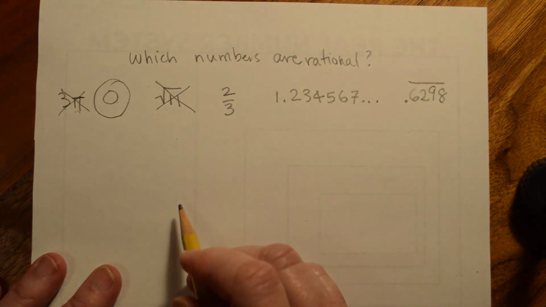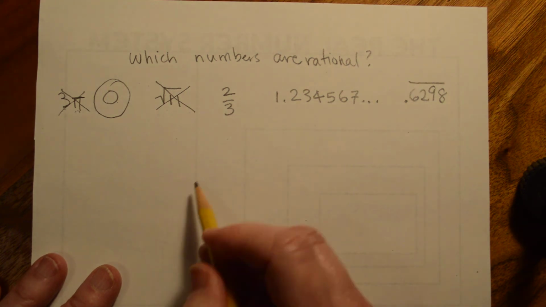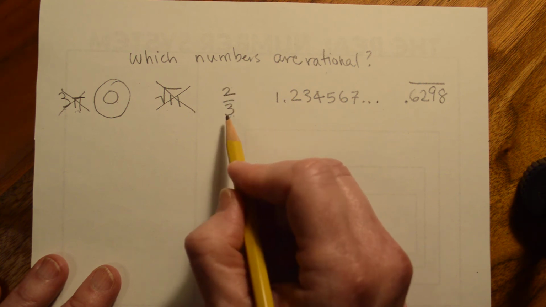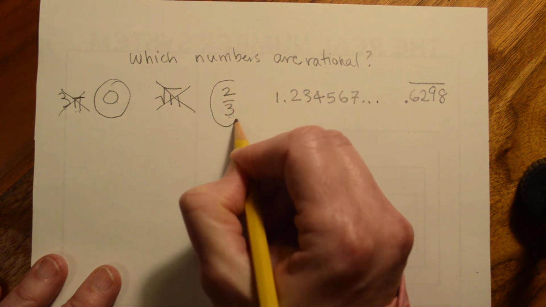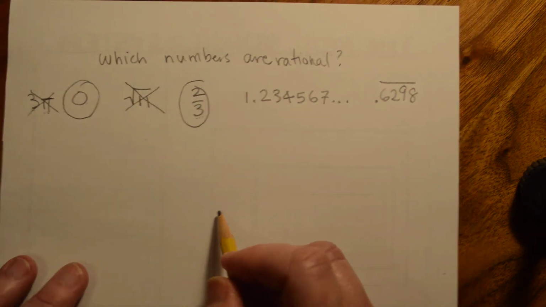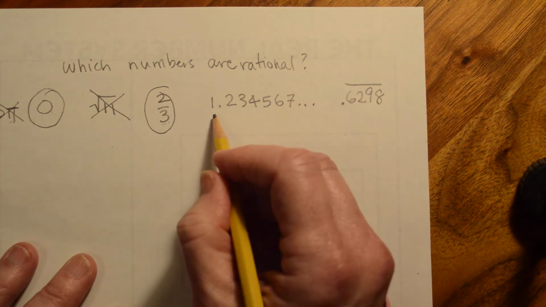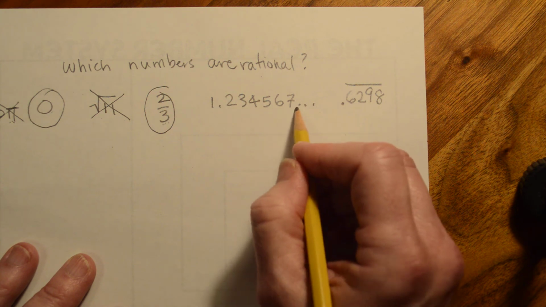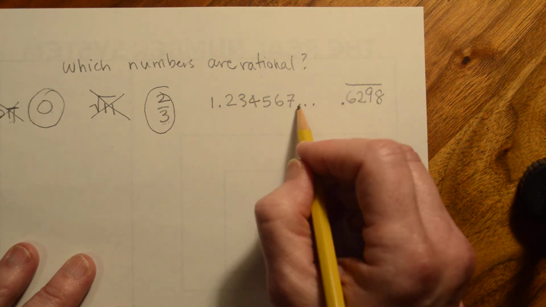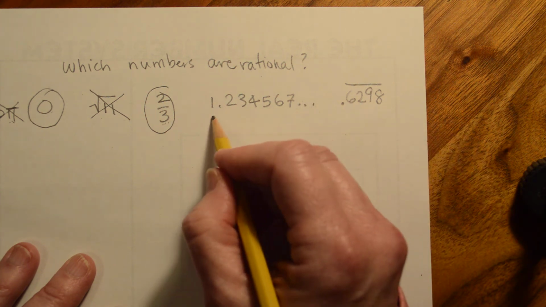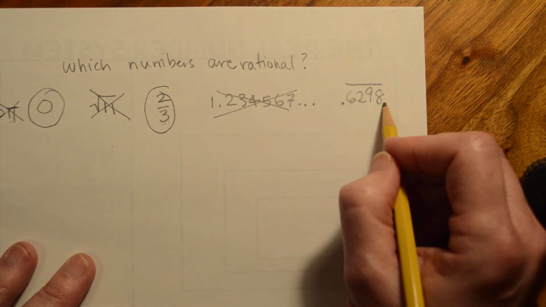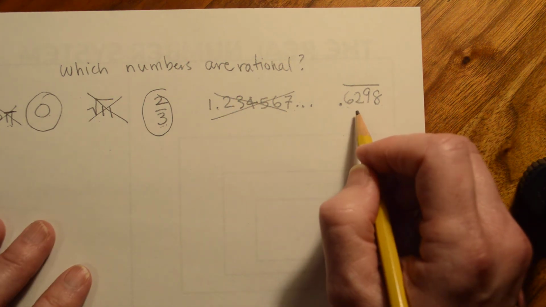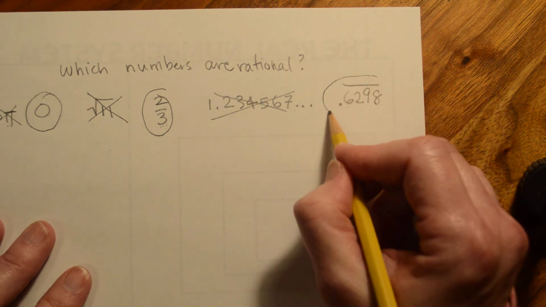Again, it's not the square root of a perfect square, so it's not rational. 2/3, this is written in the form a over b, where both of these numbers are integers and the denominator is not 0, so yes, that is a rational number. All right, this is not rational. It does not end and it doesn't repeat. All right, so again, it has a pattern, but that pattern is not repeating because it's just going to keep going on and on forever. So no. And this is a repeating decimal. So again, in our rationals, we could have either fractions, terminating decimals, or repeating decimals. This is repeating, so it is rational.